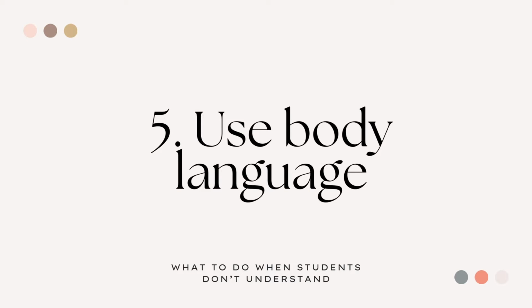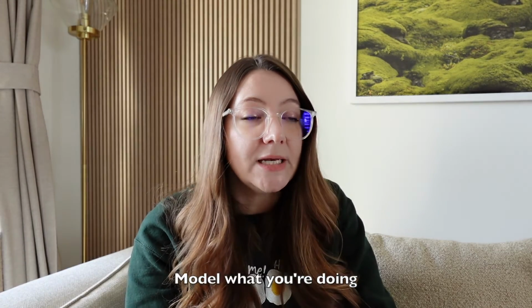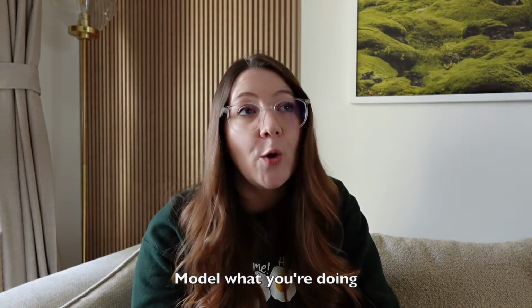This is so useful when I'm teaching very low level courses and I say open your book, I will make this motion, or I will hold up my book. Something I really like to do as well is model what I'm doing. So for example, if I say open your book to page 45, I grab my own copy of the textbook and I flip it open to page 45 and I show the students what page 45 looks like.